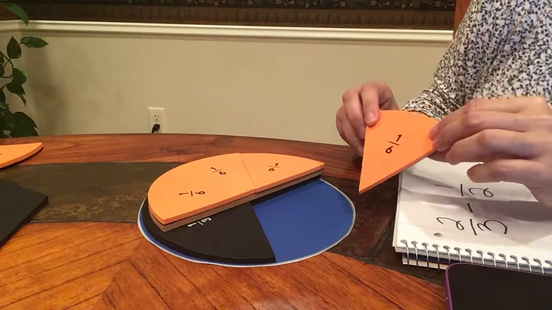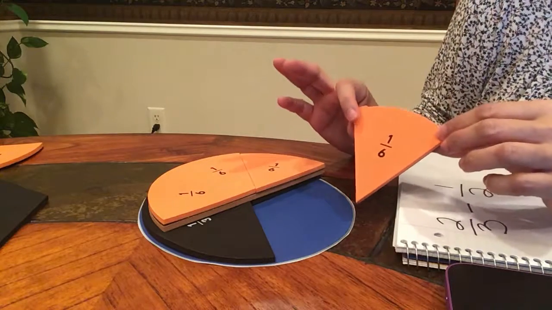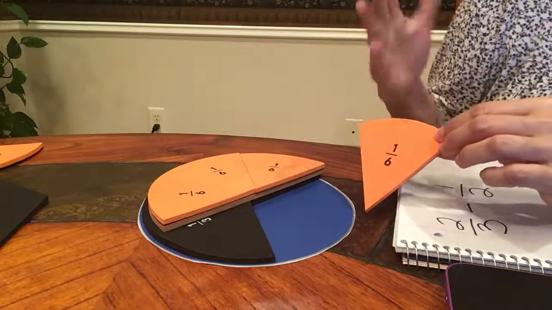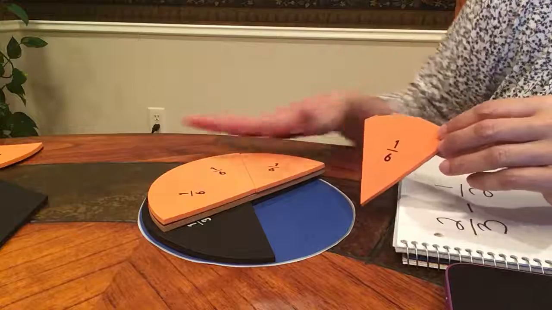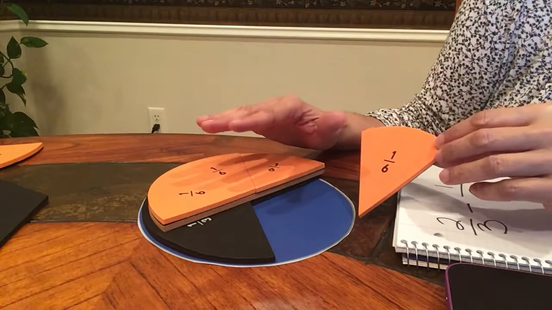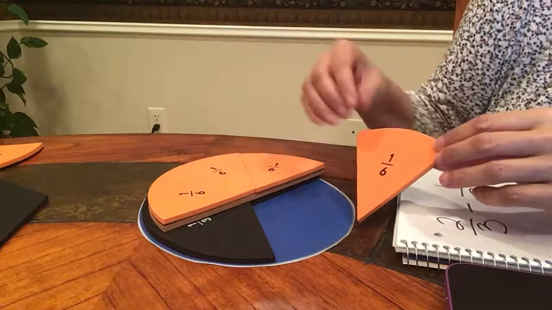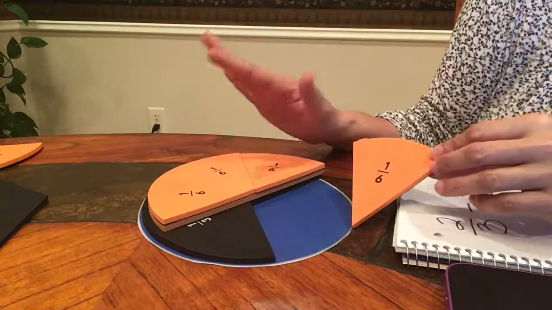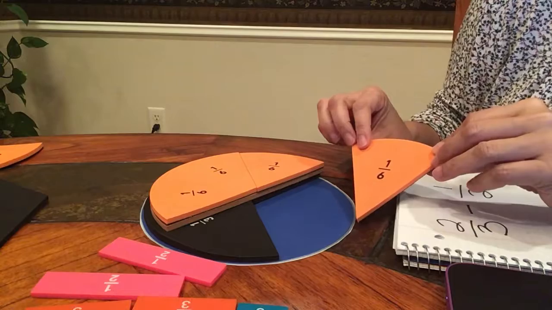So now I know that Terry has 1/6 of the pie left. This is another way that we can represent fractions, using an area model with fraction circles, or we can use the linear model using fraction tiles. Thank you.